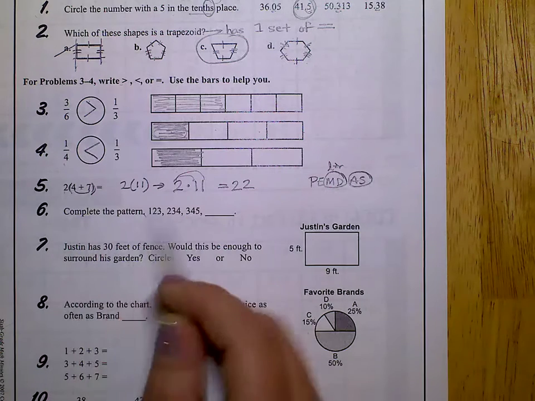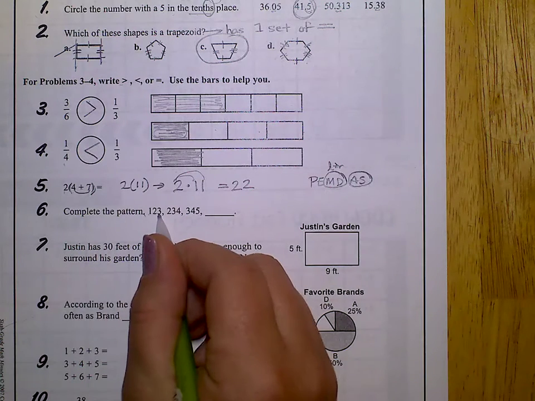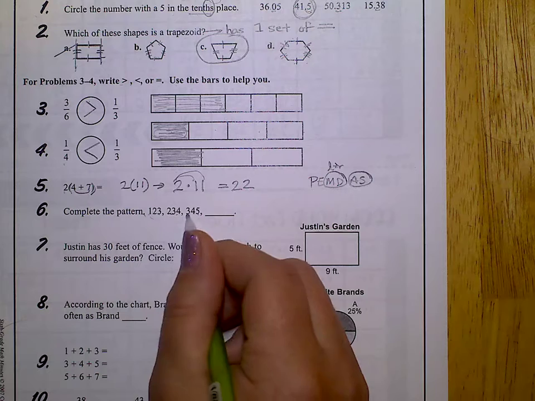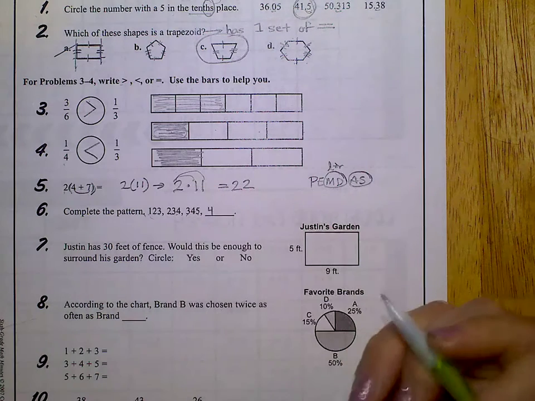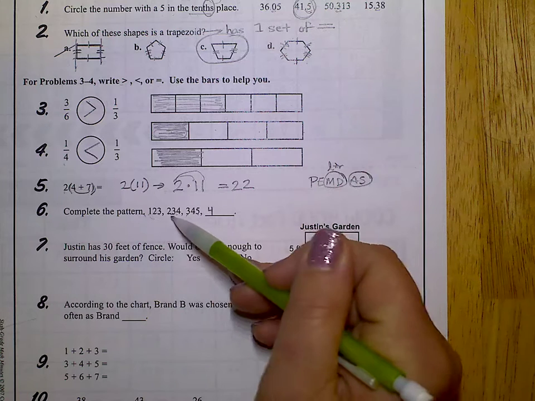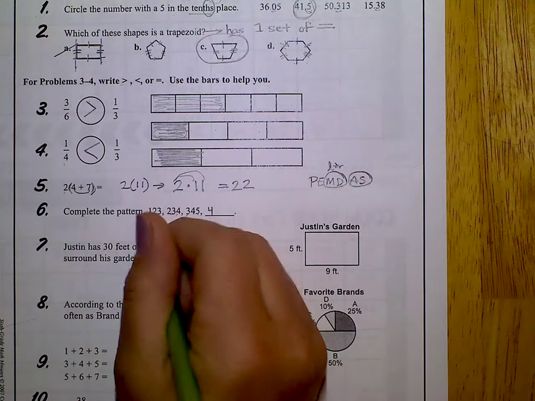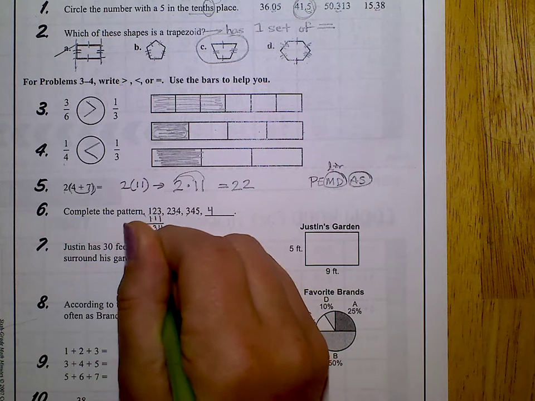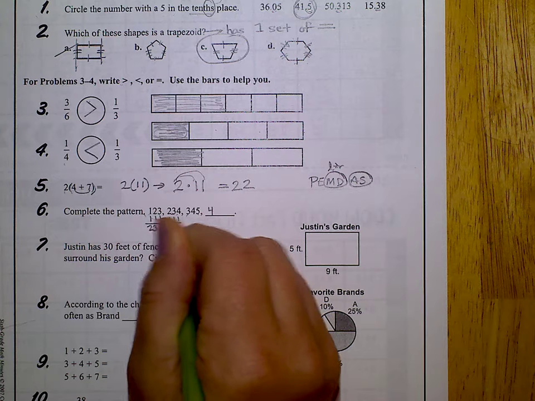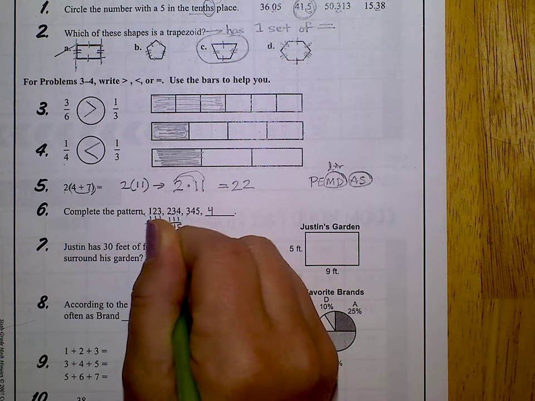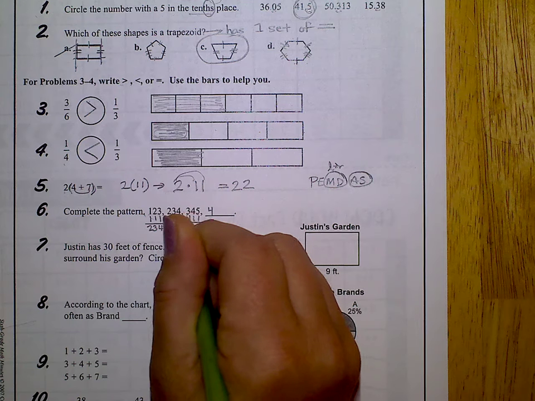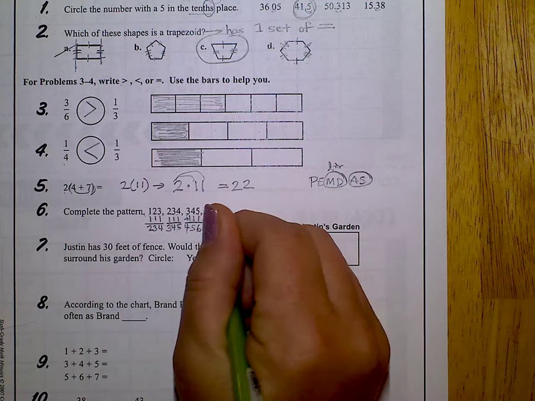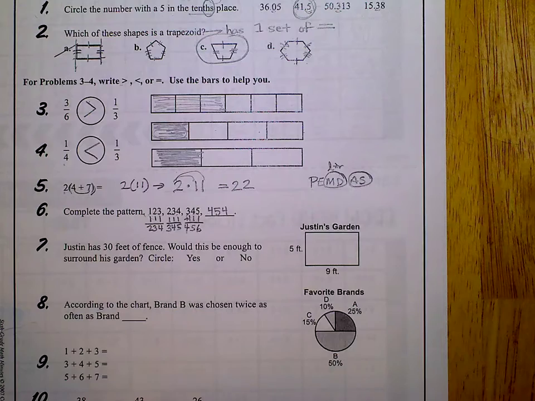So let's complete the pattern. 123, 234, 345. So it grows by 100. So we know this next one's going to be that much. And if you look at all these other ones, it looks like it's growing by 111 every time. 4, 3, 2, 5, 4, 3. So 6, 5, 4. And that's how that pattern would continue.